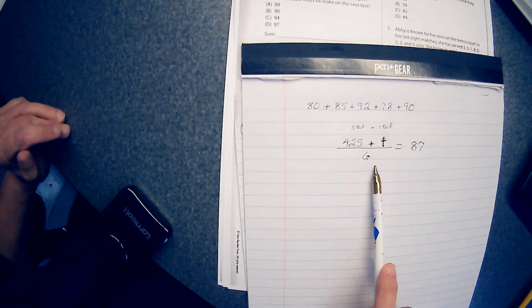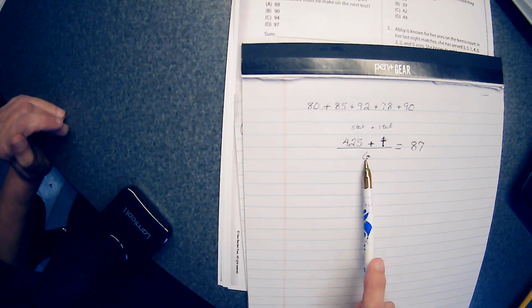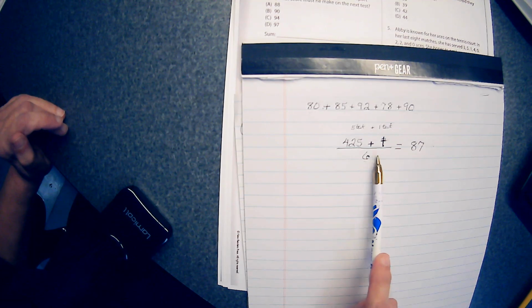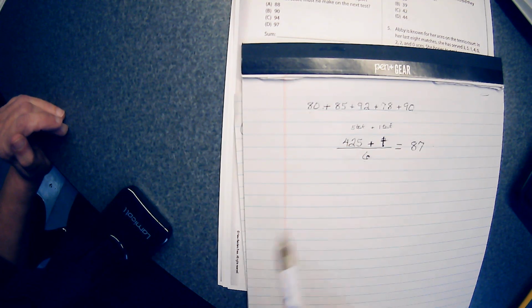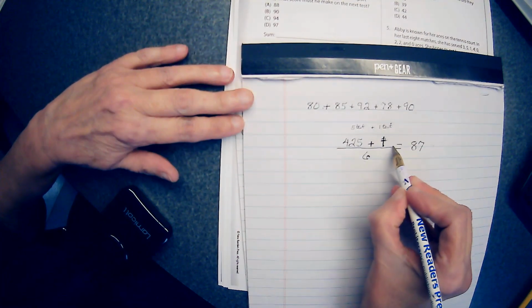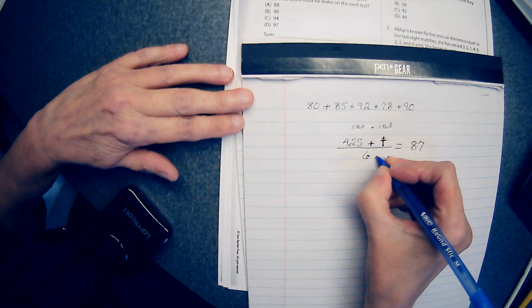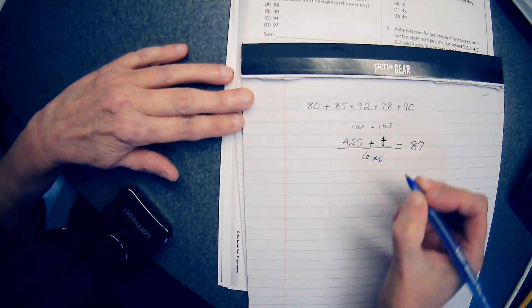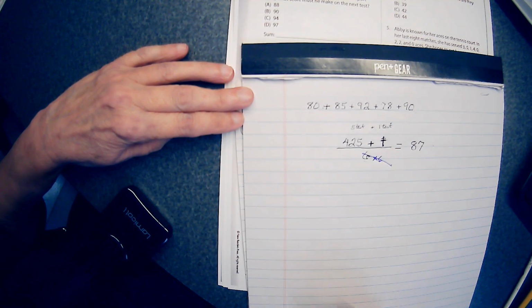In order to do that, I need to get rid of these numbers that are around it. So I'm going to start with getting rid of this 6 right here. This is dividing, okay? 6 is dividing into that. I want that 6 gone. So the opposite of dividing is to multiply. So I'm going to multiply by 6. And that's going to cancel it out.